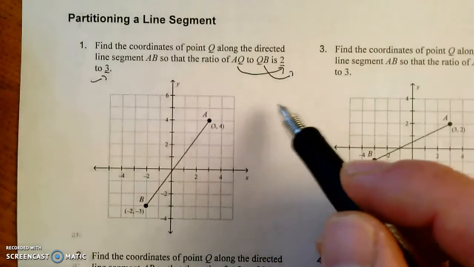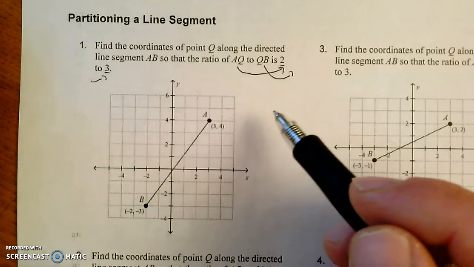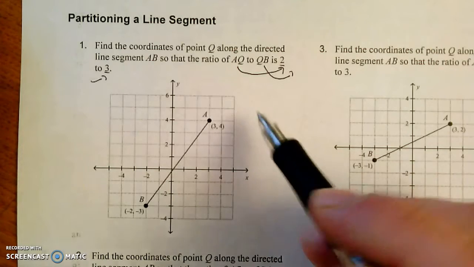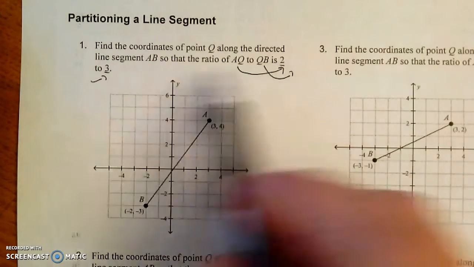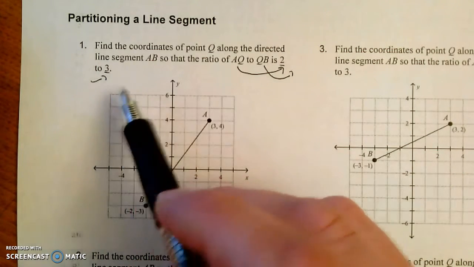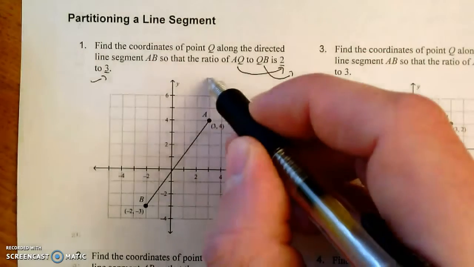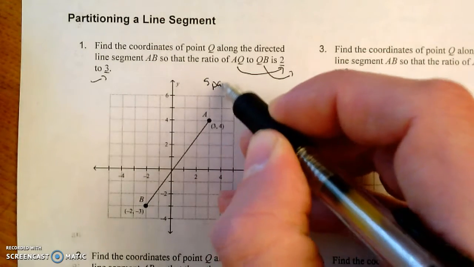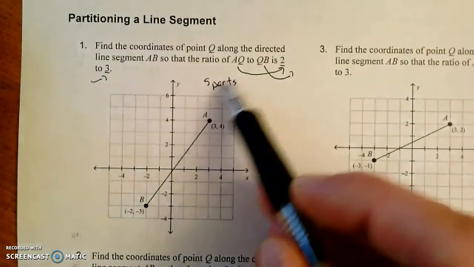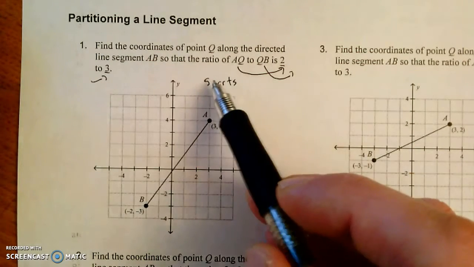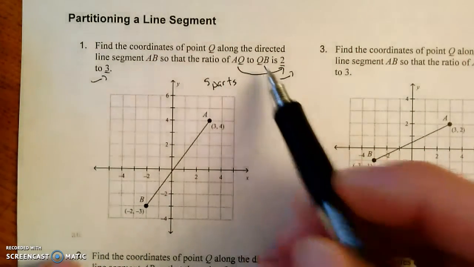Next, we need to figure out how many total parts to divide this line segment into. Well, if we want a ratio of 2 to 3, we're going to need a total of 5 parts, so that 2 of them can go to AQ and 3 of them can go to QB.